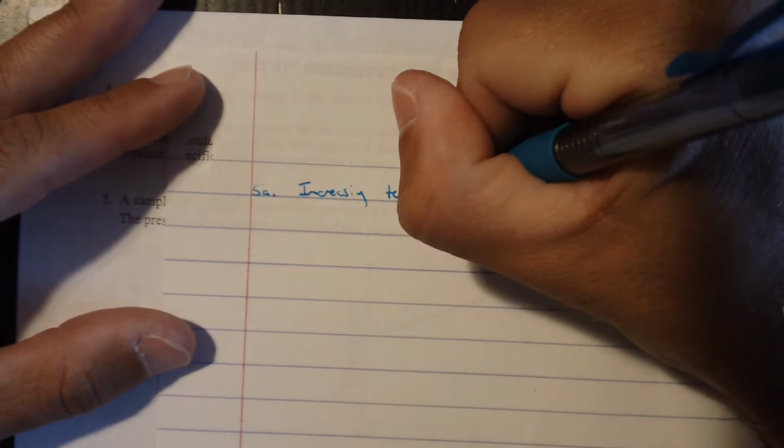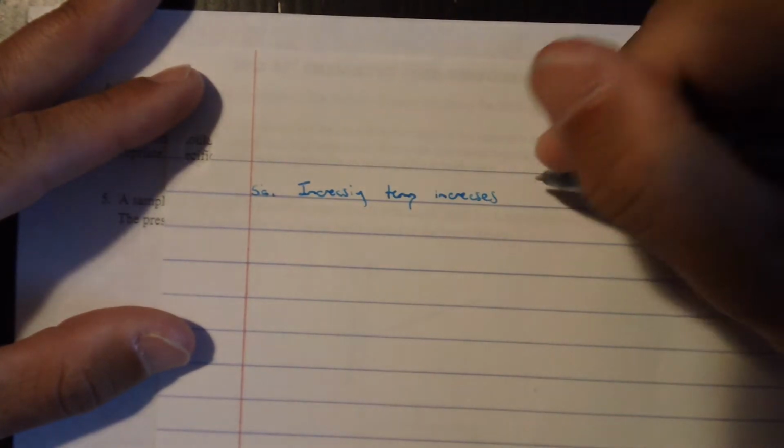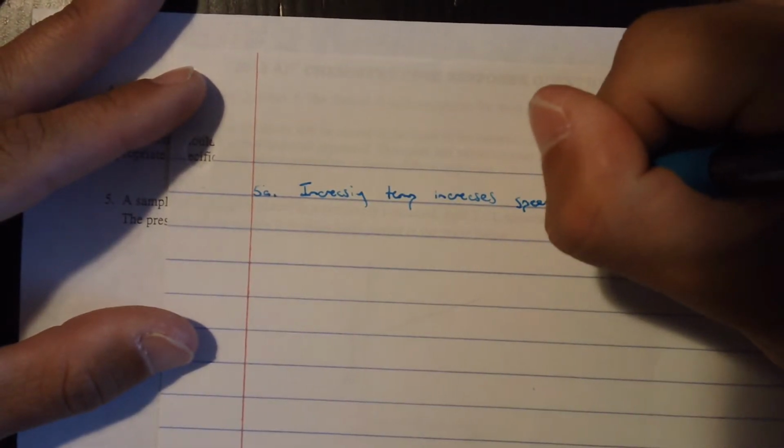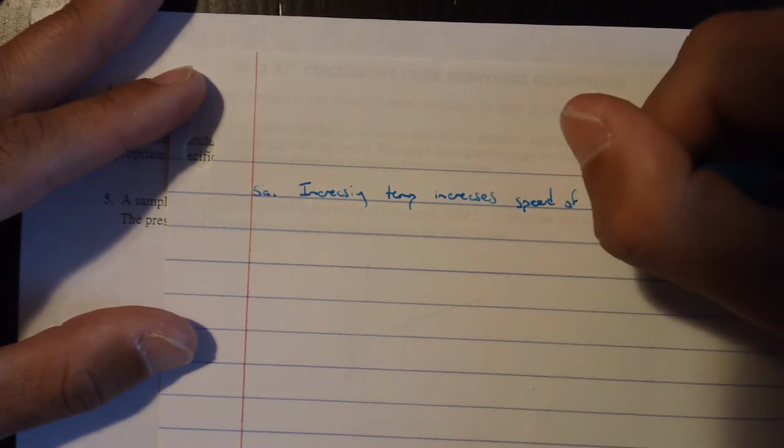Increasing temp increases speed of particles. Heat them up, speed them up.